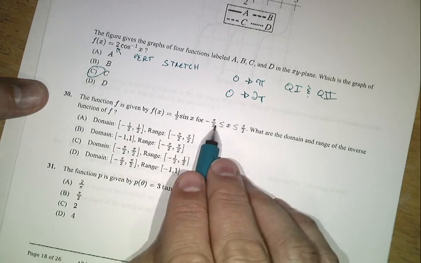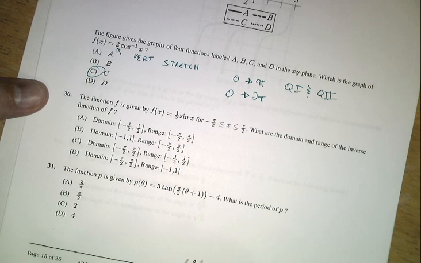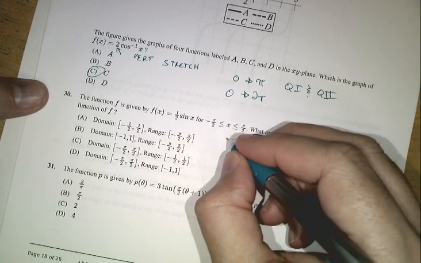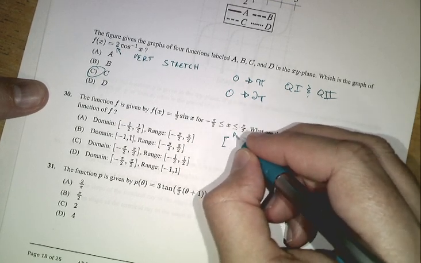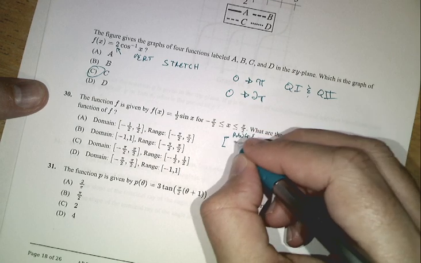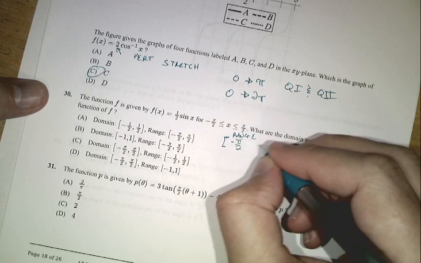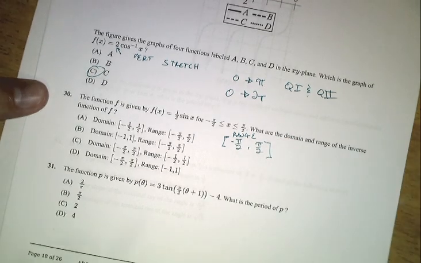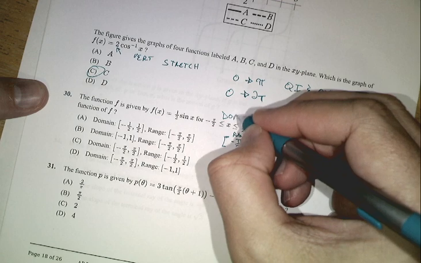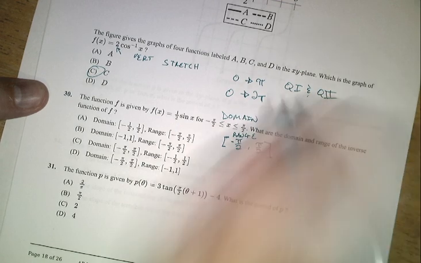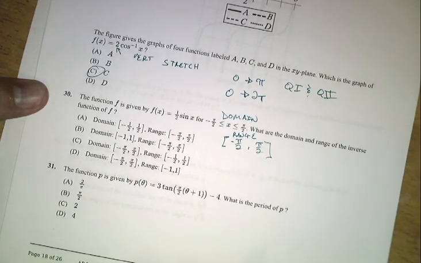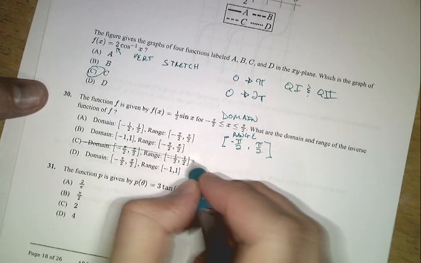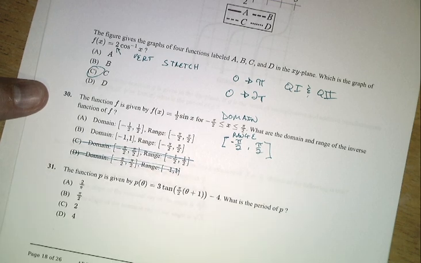This should swap and become our range, negative pi over 2 to pi over 2. That should be our range, because this was our domain. When we invert it, we swap x and y. We flip the domain to become the range. So this is good, this is good. Not this one, and not this one.